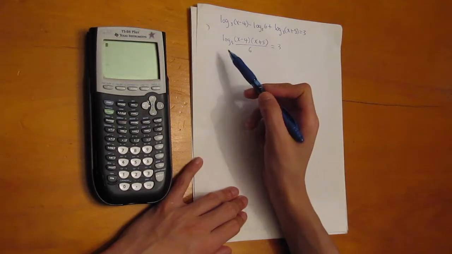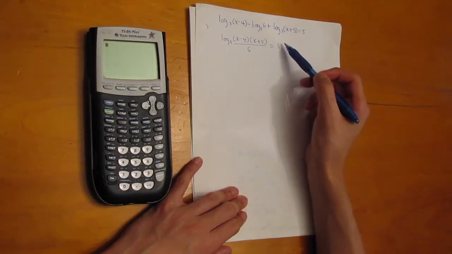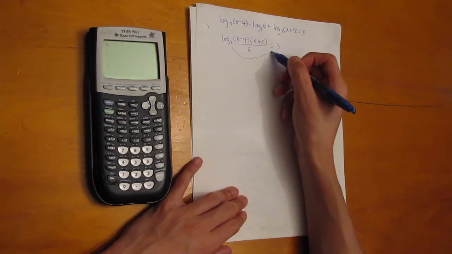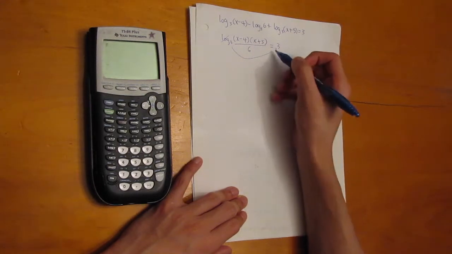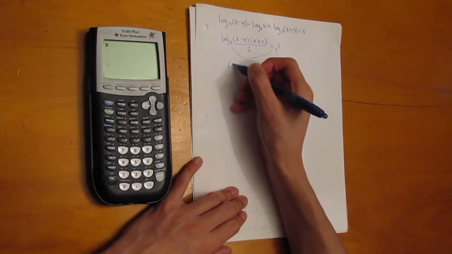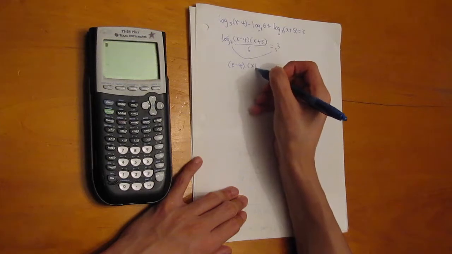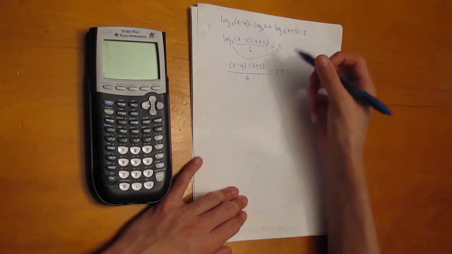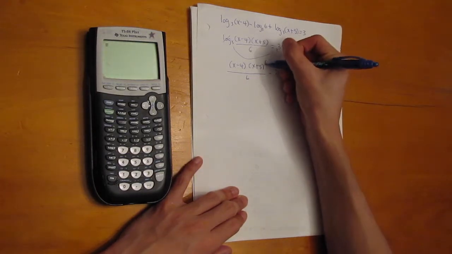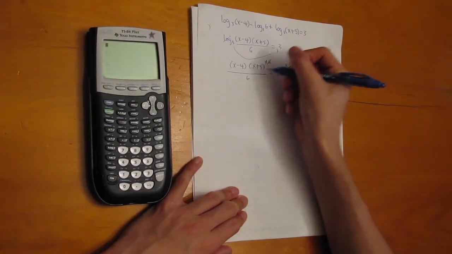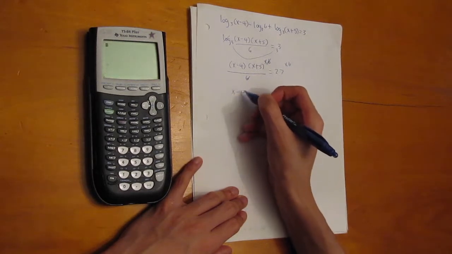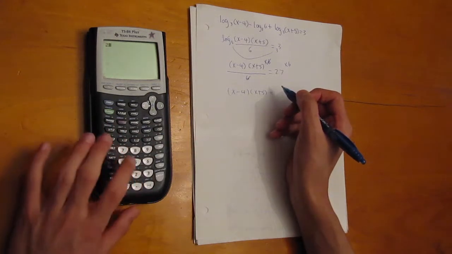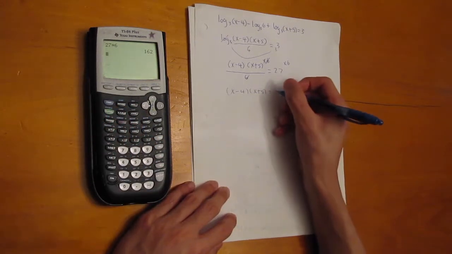Now, because we have a log, an argument, and 3, we can cut the log. So we'll be getting rid of the log and bringing this 3 over here. So it will be 3 to the power of 3. And this will be x minus 4 times x plus 5 divided by 6 equals 27. Now we want to just get x by itself. So we'll multiply both sides by 6. These will cancel. And you'll be left with x minus 4 times x plus 5 equals 27 times 6, which equals 162.